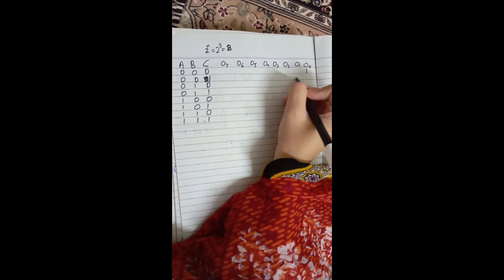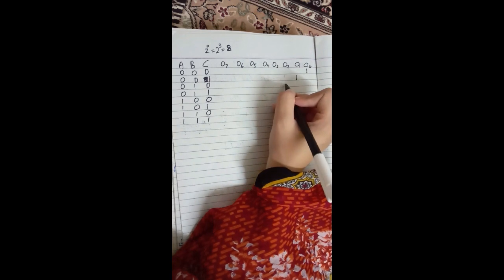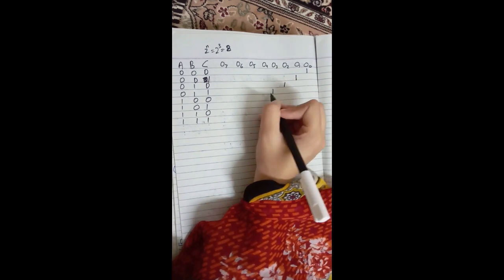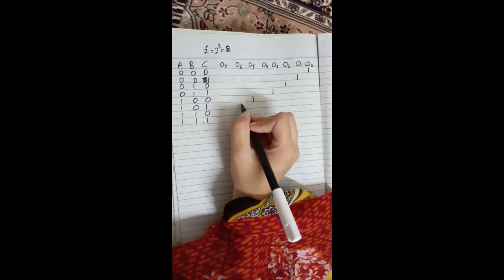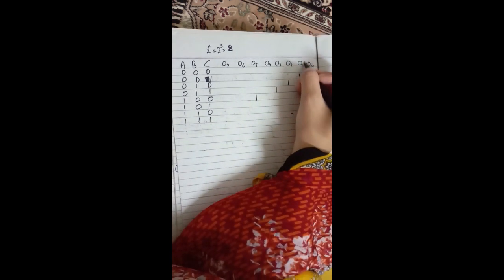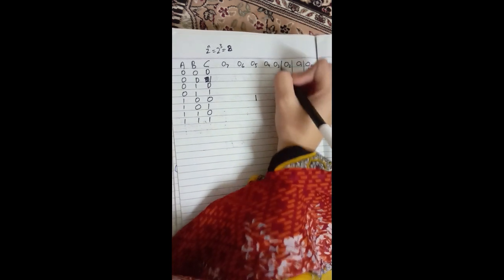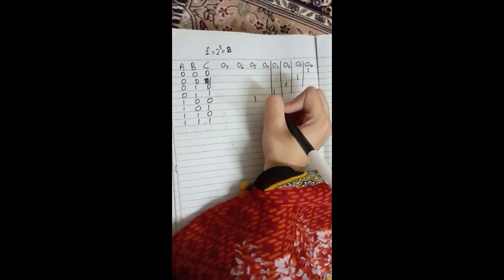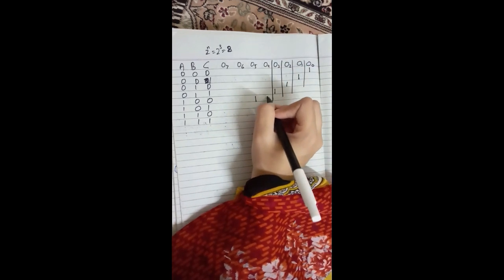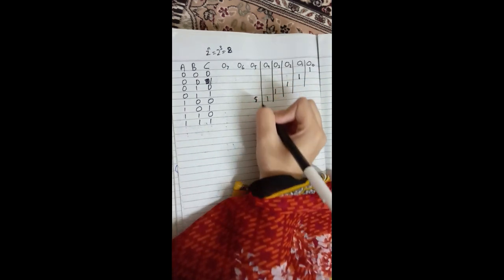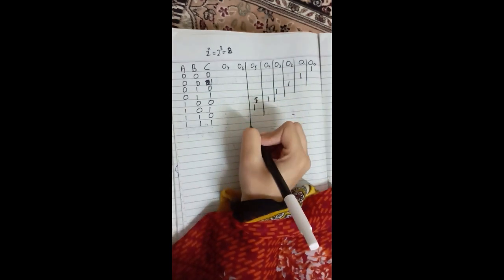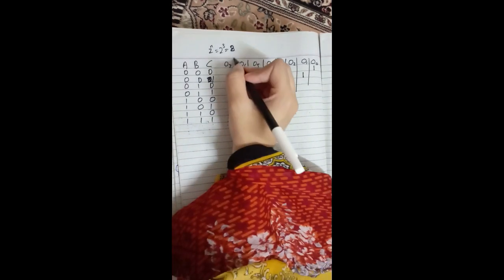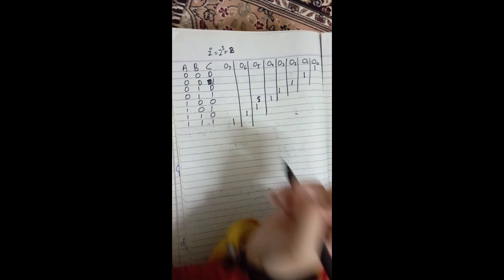Like we have to put the 1 on its way, for output 0, output 1, output 2, output 3, output 4, then output 5, then output 6, and then output 7.